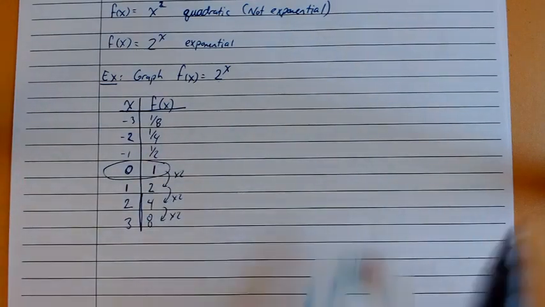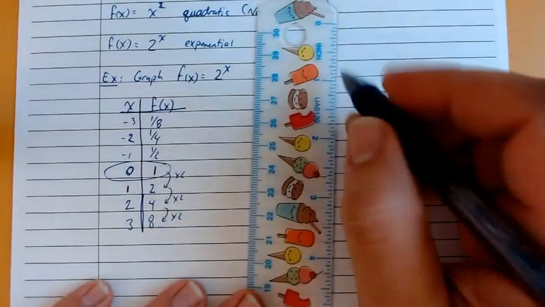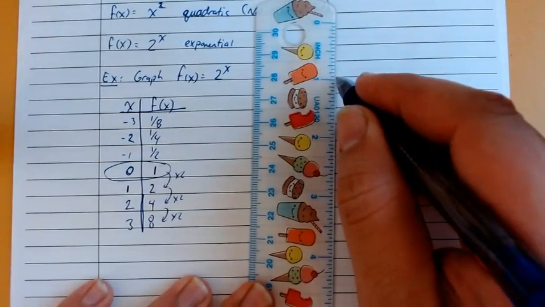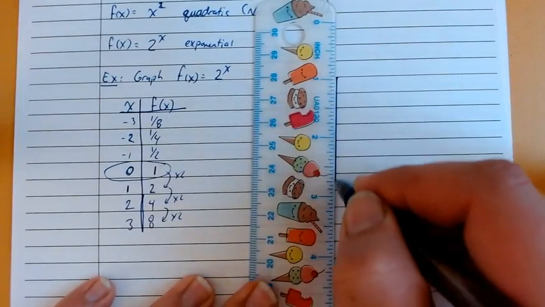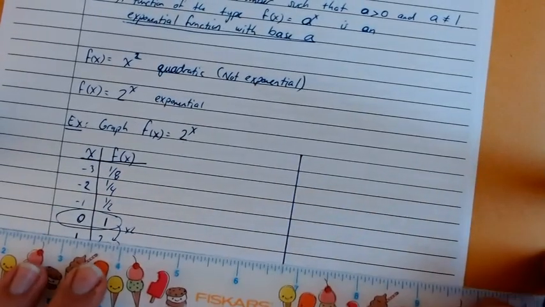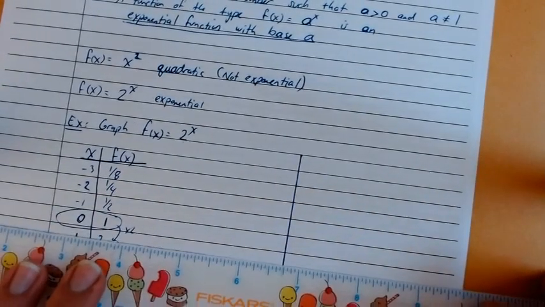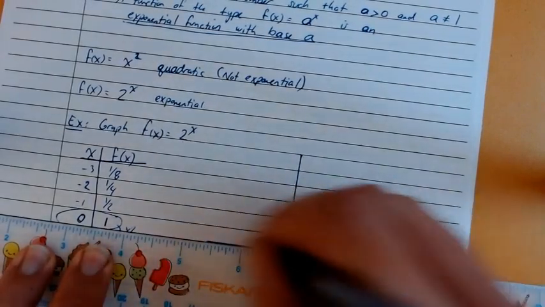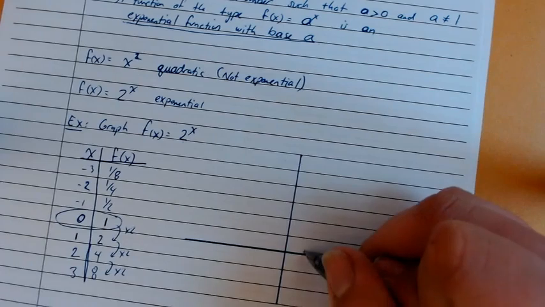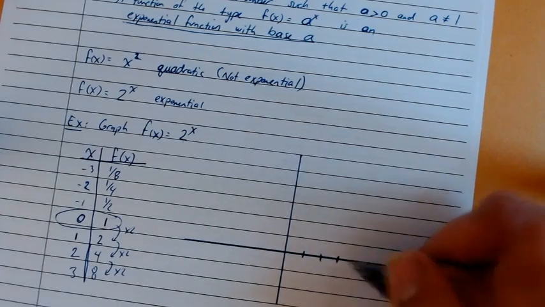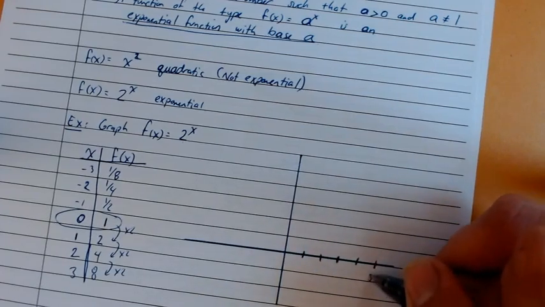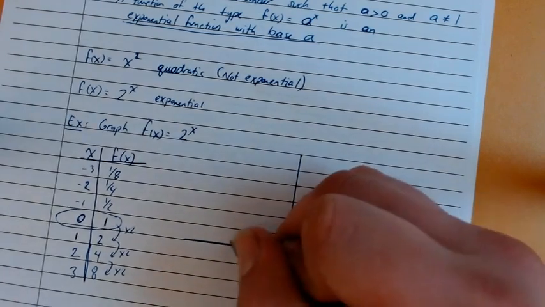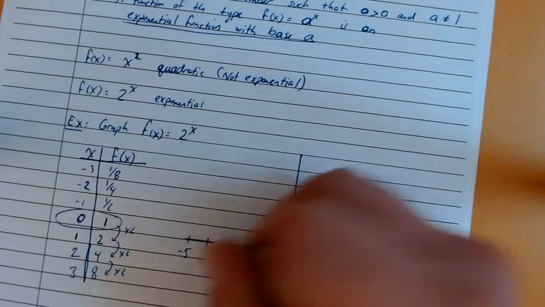Now let's take a look at it graphically, and we'll see an even more prominent pattern emerge. So let's give this a try here. All right. 1, 2, 3, 4, 5.